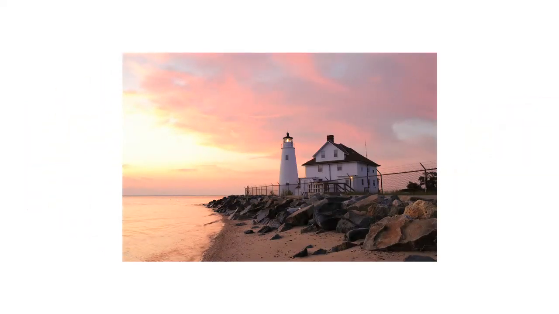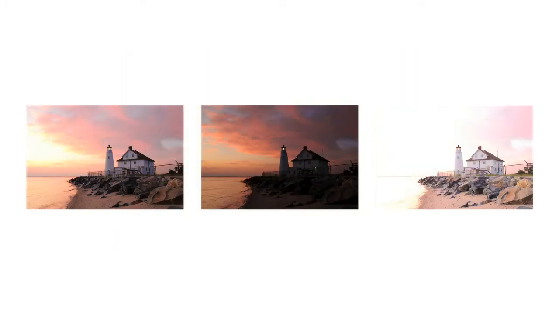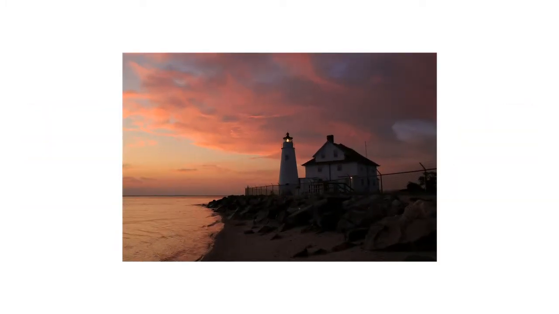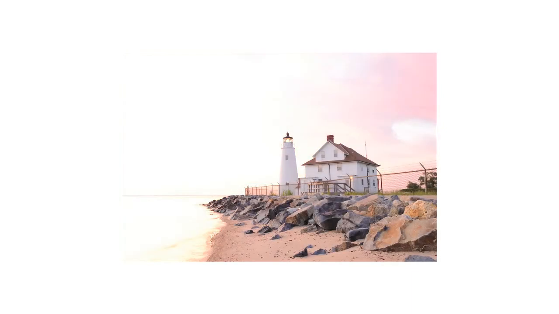The first photo is taken at the normal exposure and shows the details in the midtones. This is not sufficient to show well the details in both the sky and the shadows. The second photo is underexposed and shows the details in the sky well. The third photo is overexposed and shows the details in the shadows well.